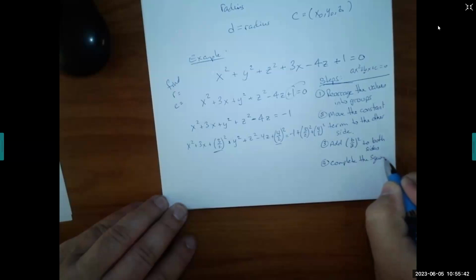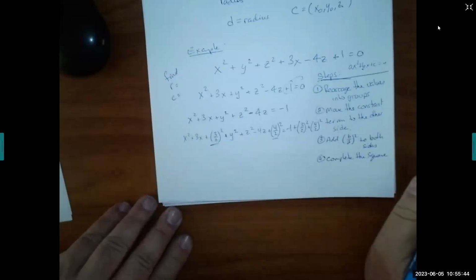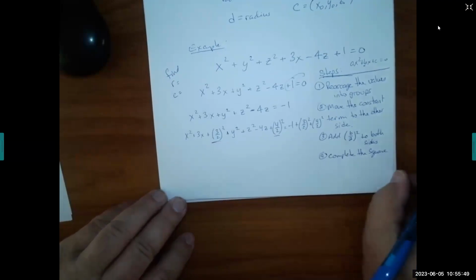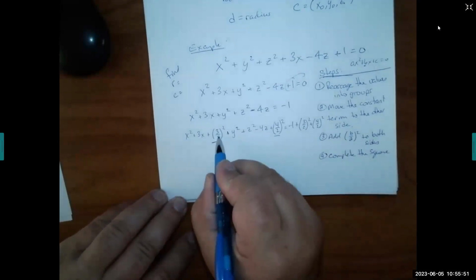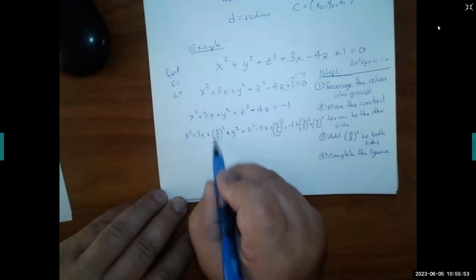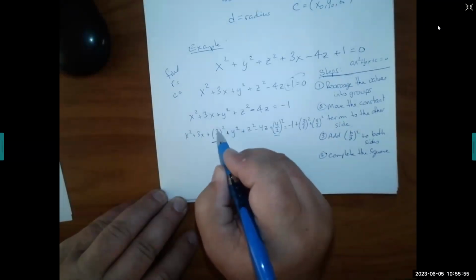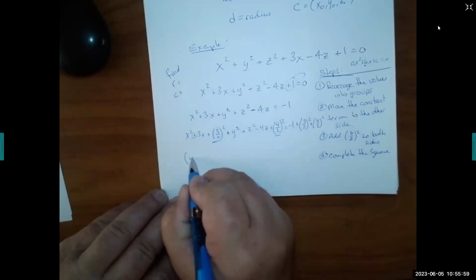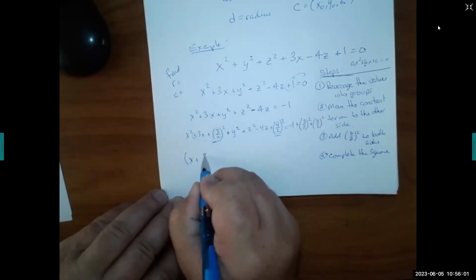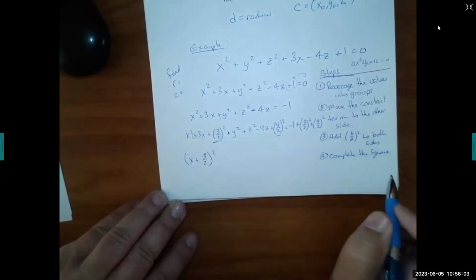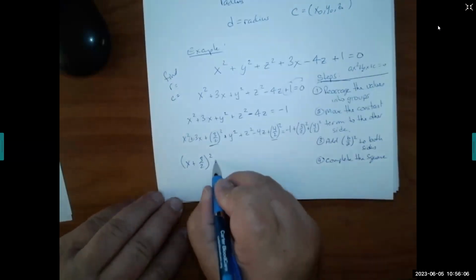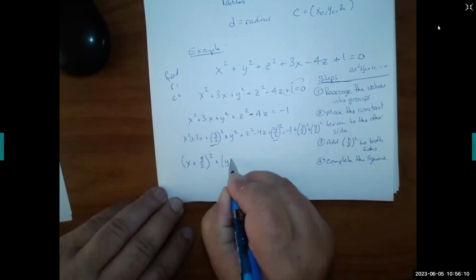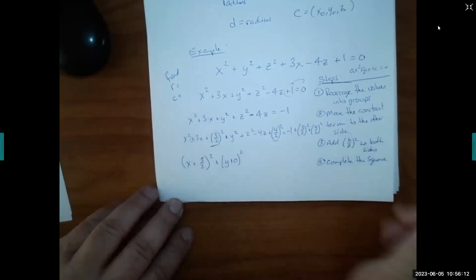Complete the square. How do you complete the square? Well, on the left-hand side, you don't have to do anything inside here. Just use whatever's inside the parentheses and the first sign. We have x plus 3 over 2 squared plus y plus, since y doesn't have one, it's y plus 0.